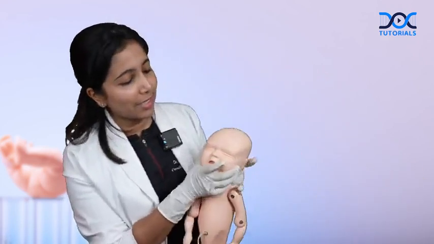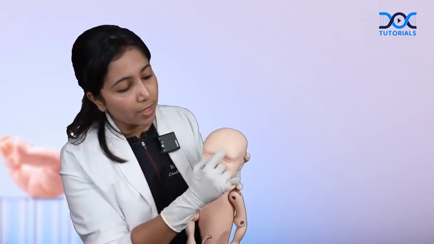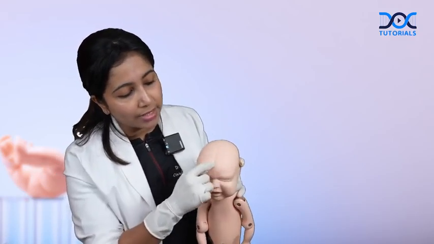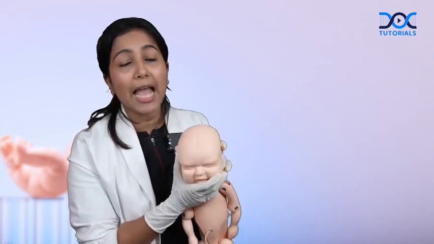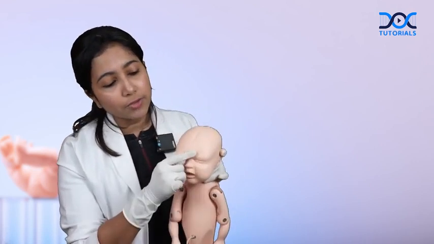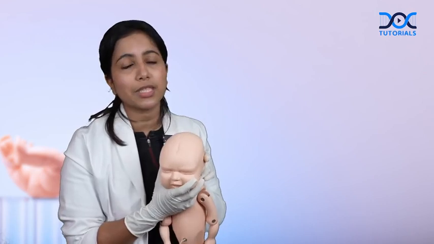Again, let me show you on the baby itself. If this part, the brow, is presenting, you can feel the supraorbital ridge and this diamond shaped fontanel, known as the anterior fontanel. If the question gives you supraorbital ridge and anterior fontanel felt, you are basically dealing with brow as the presenting part.